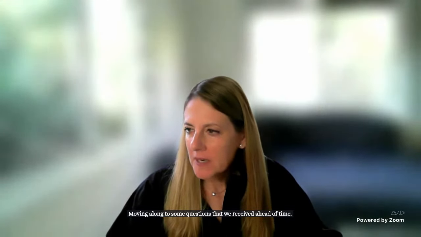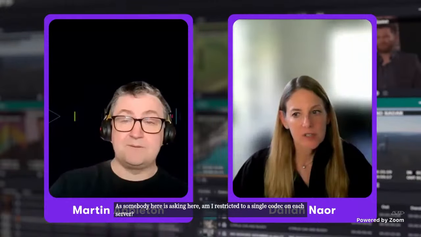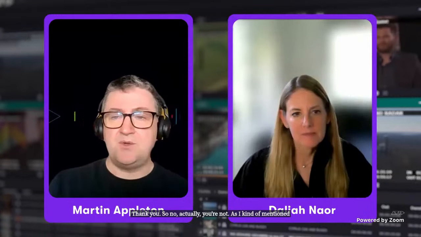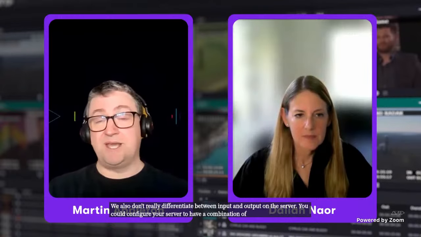So Martin, as somebody here is asking, am I restricted to a single codec on each server? Thank you. So no, actually you're not. As I mentioned earlier in the presentation, you are free to use any of the supported codecs in any combination. We also don't differentiate between input and output on the server. You could configure your server to have only inputs, only outputs, or any combination in between.